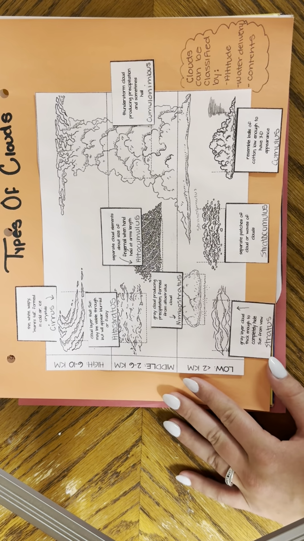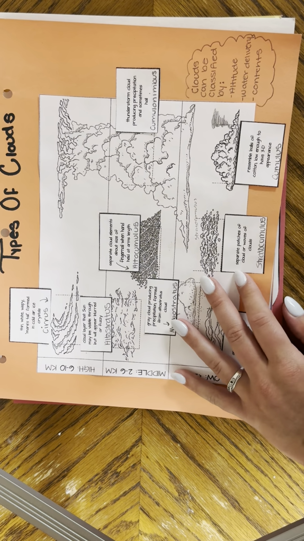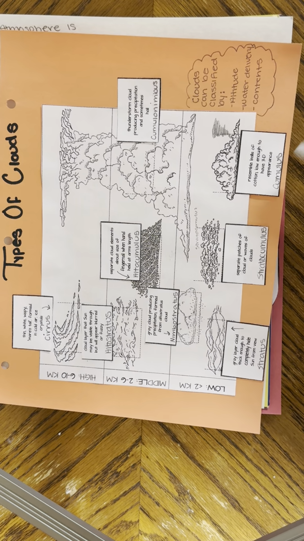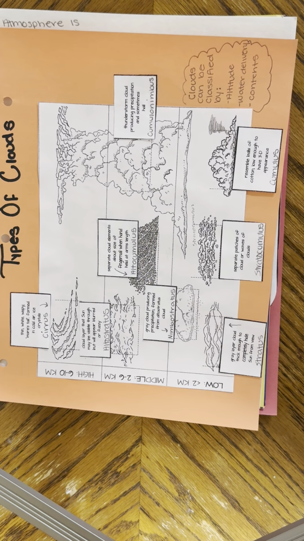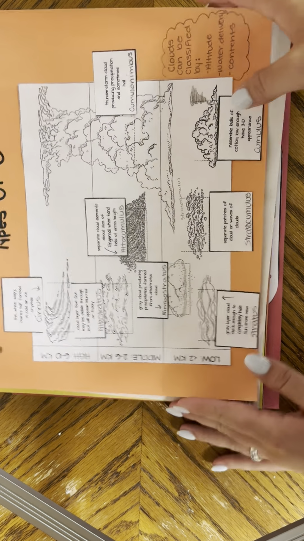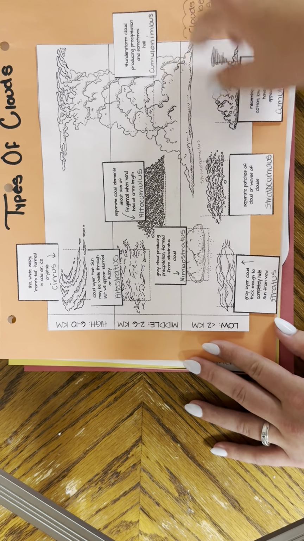Down here we have gray layer cloud thick enough to completely hide sun from view. Over here we have separate patches of cloud or waves of cloud. Then we have resemble balls of cotton low enough to have 3D appearance. Over here we have thunderstorm cloud producing precipitation and sometimes hail. And here we have separate cloud elements about the size of a fingernail when hand held at arm's length. Down here I wrote clouds can be classified by the altitude, water delivery, and contents of it. And then I put all of their names underneath their definitions.